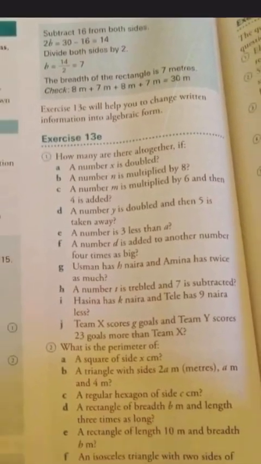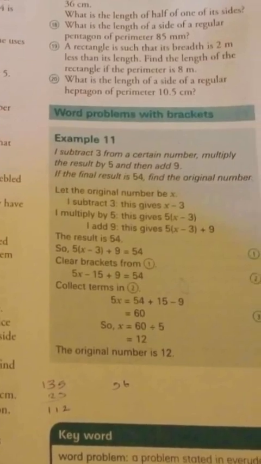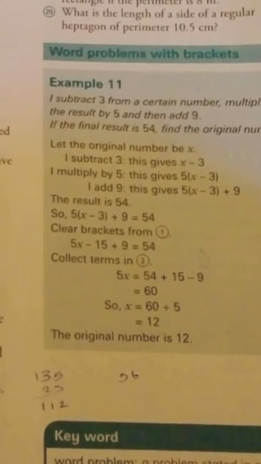Okay, now if you notice, the examples so far, we are not dealing with much bracket or fraction. Now what problem can be in form of bracket or fraction? So let's see the next page and I'll explain something. Now we have what problem with bracket in page 105, I think. You have what problem with bracket.